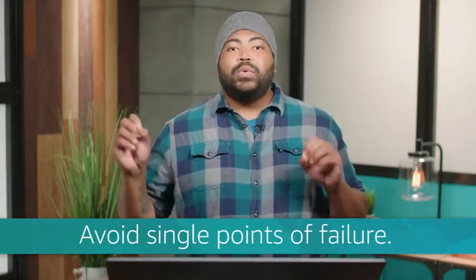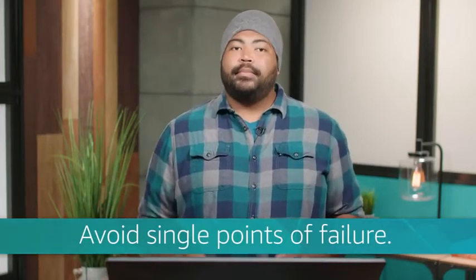From there, you'll just want to keep some things in mind as you move towards building and optimizing your migrated environments in AWS. A primary tenet here is to avoid single points of failure.